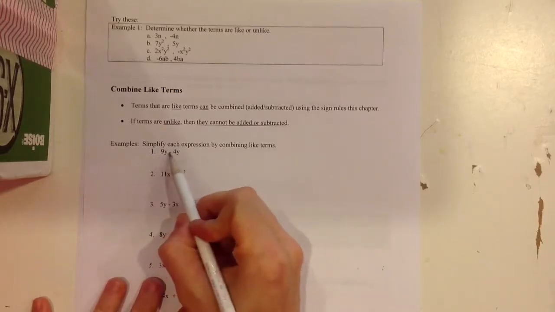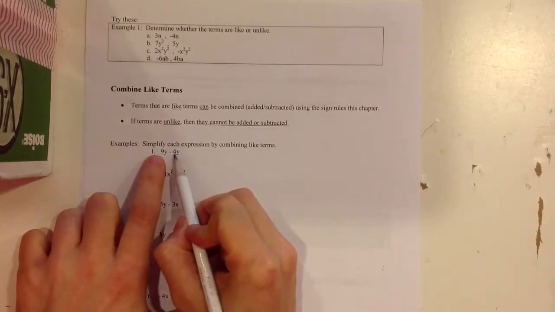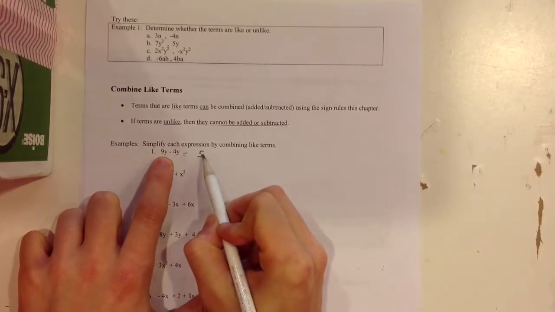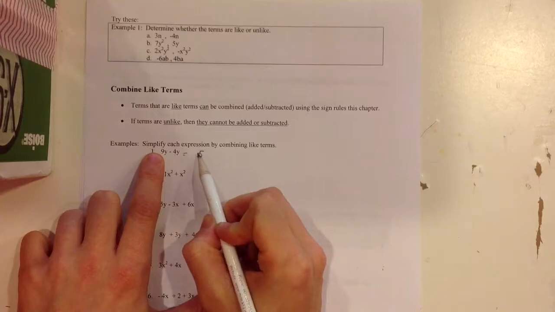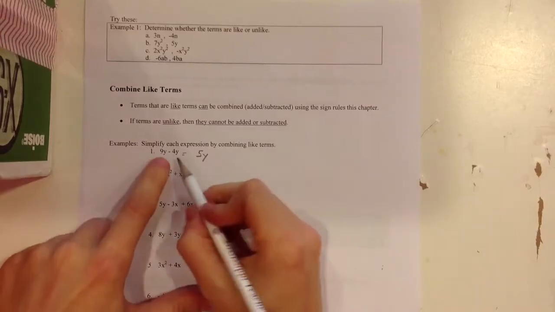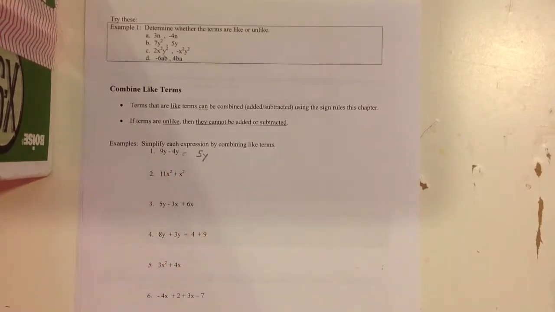So 9 minus 4. I have different signs, so I'm going to subtract. 9 minus 4 is 5. And take the sign of the bigger number. The bigger number is positive, so my answer is positive. Don't forget your y. Now, why could I do this? Because they are like terms. So you always want to make sure that they're like terms first, and if they are, then work the problem according to your sign rules.